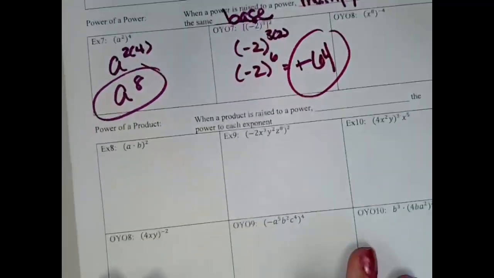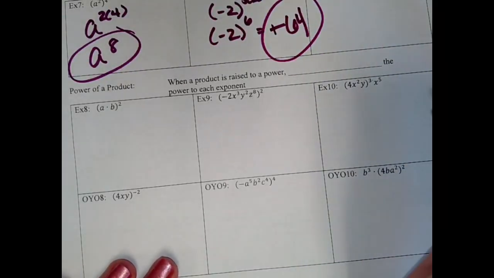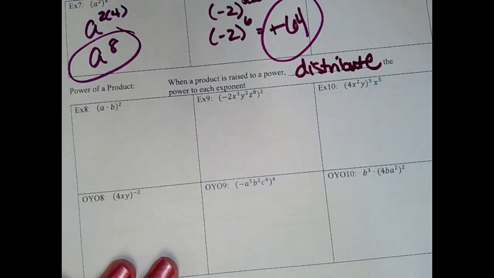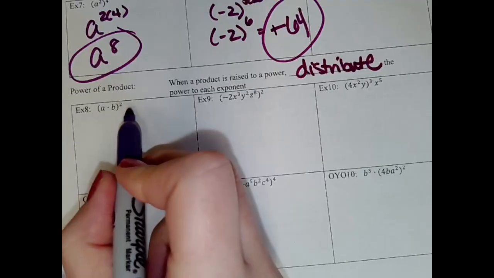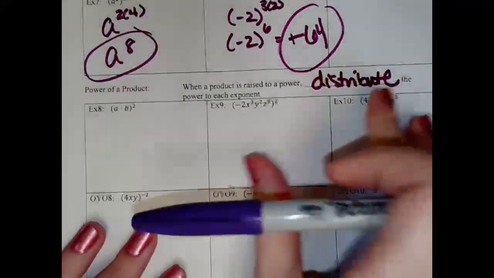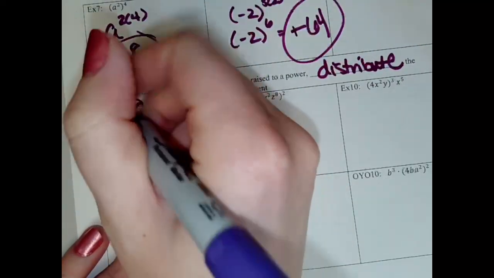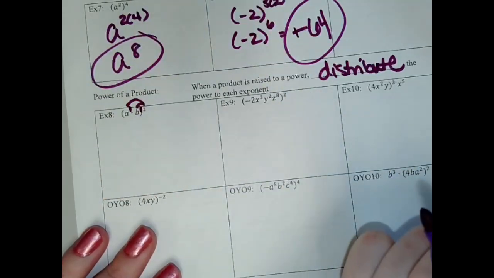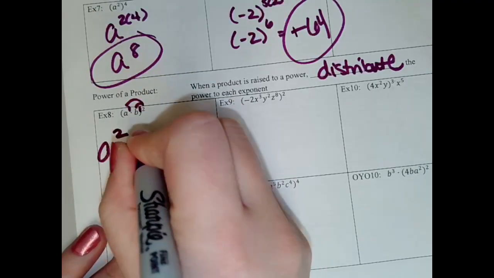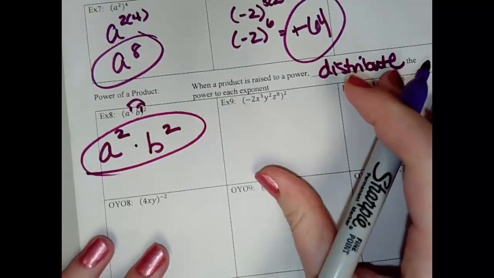All right, I'll leave that on your own for you, and we're going to jump to this last one here. When a product is raised to a power, distribute the power to each exponent. So if you have multiple things raised to a power, not just one thing raised to a power, it's still the power to a power property. You just have to give the exponent to each base. So this is understood to be to the first power. This is understood to be to the first power. So I have a to the 1 times 2, which is 2, times b to the 1 times 2, which is 2. And that doesn't simplify any further, so we're done.